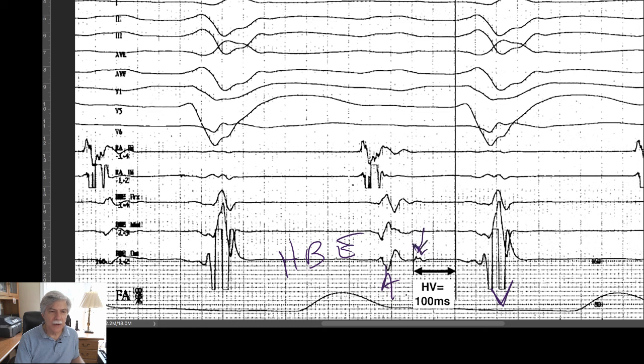When you measure from the beginning of the His spike to the beginning of the QRS complex, you get 100 milliseconds. Now that's extremely long, and the HV interval should be between 35 and 55. If it's like 60 or 65, it's a little long. If it's up to 80, it's moderately long, but 100 is like, wow. So this is somebody where it's taking a long, long time to get from the bundle of His to the ventricles.